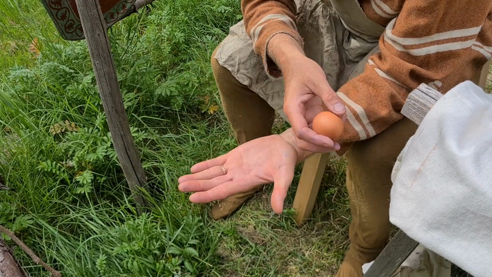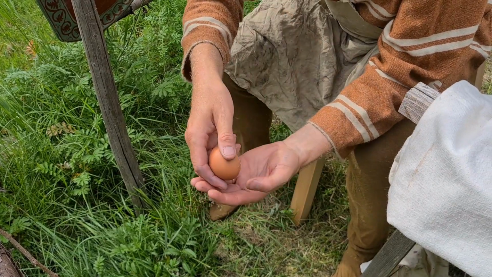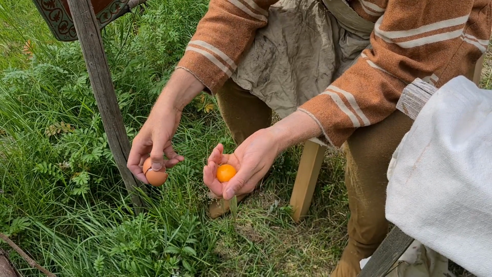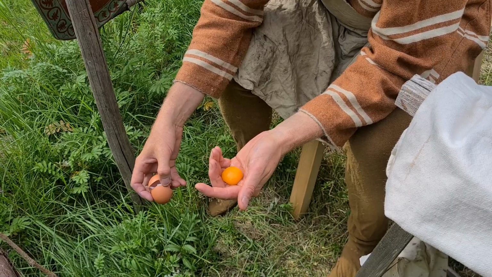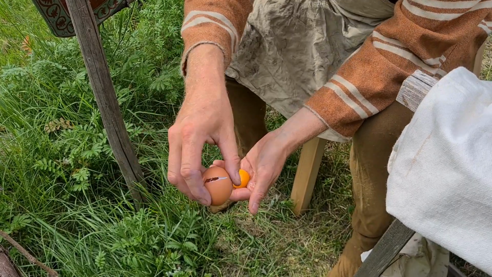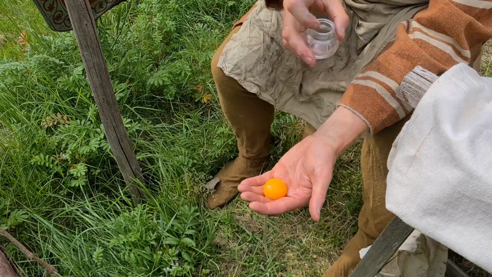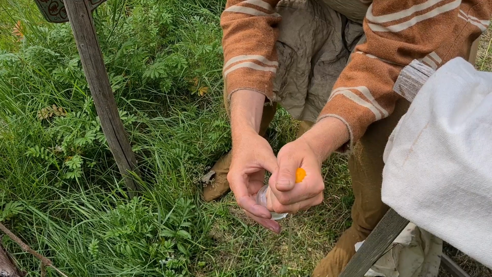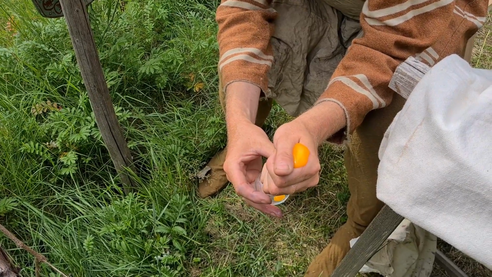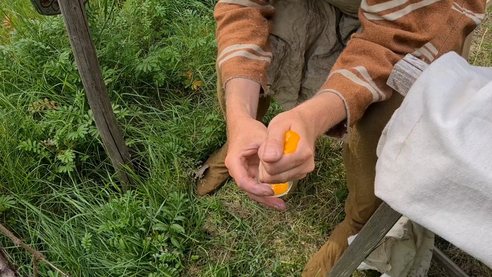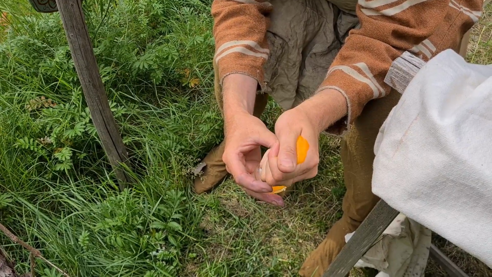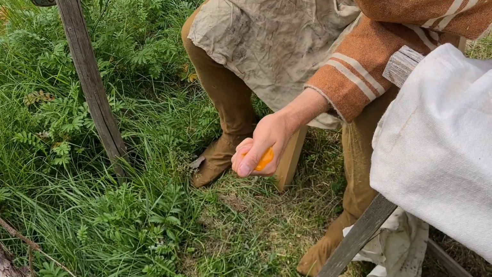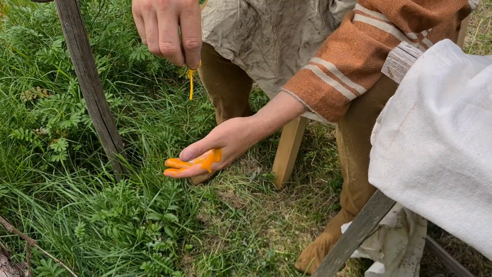We'll start with breaking the egg and separating the yolk and the whites. Now, we only want the inside of the yolk, so we'll break it and press that out, because we do not want the yolk sac.